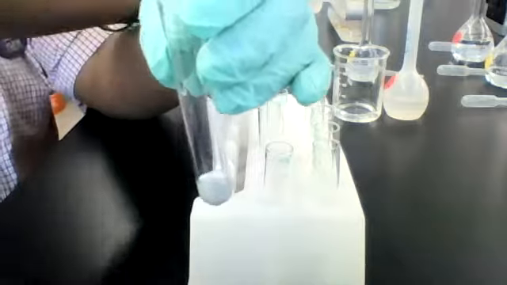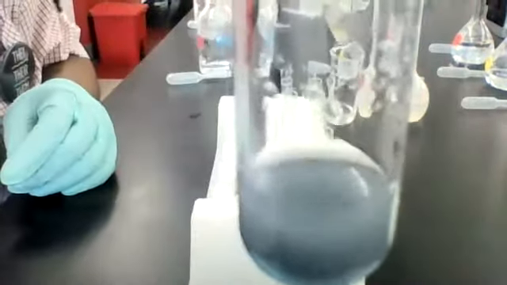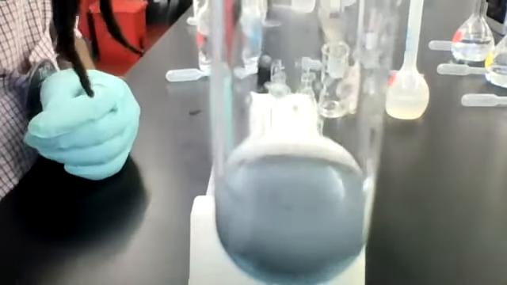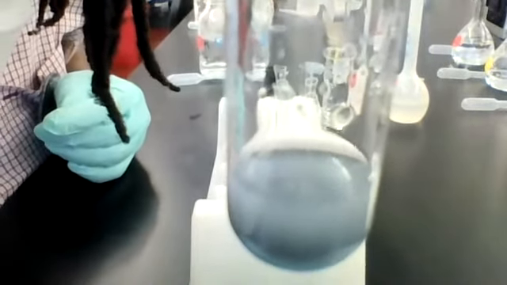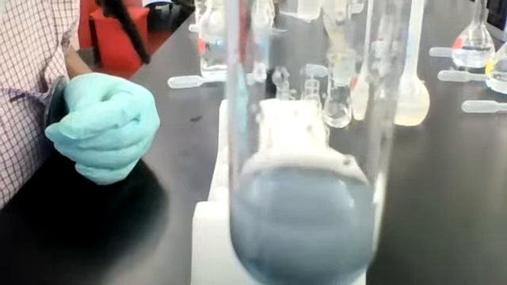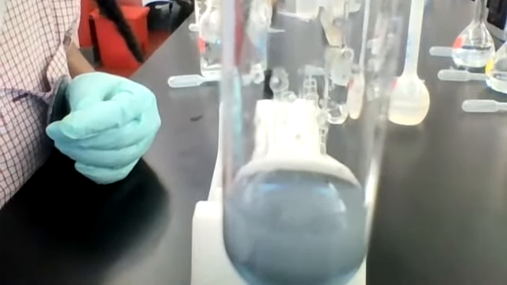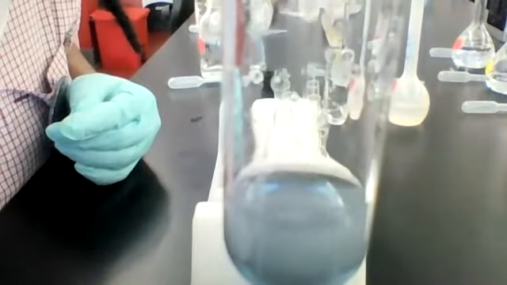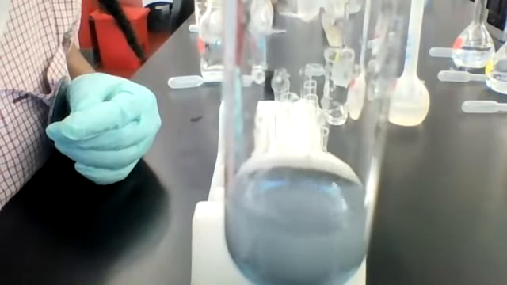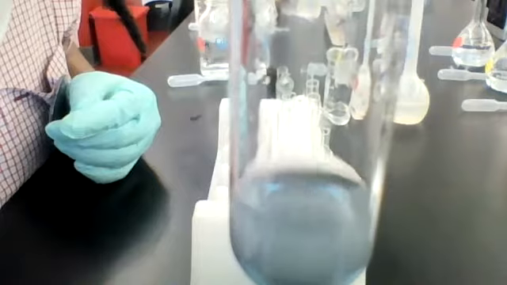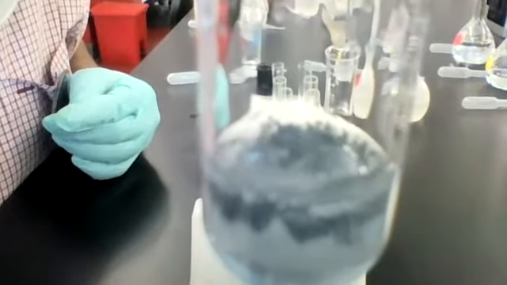Submerge. Oh, I can see some bubbling. Maybe I'm shaking too much for you to see. There's a little bit of bubble.